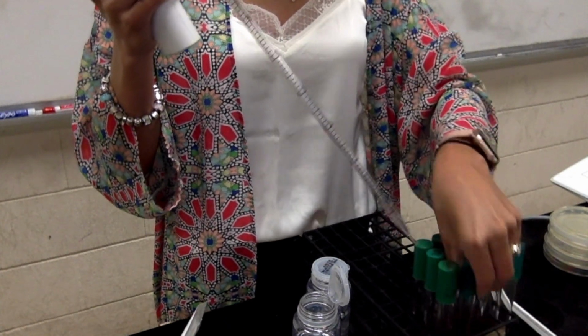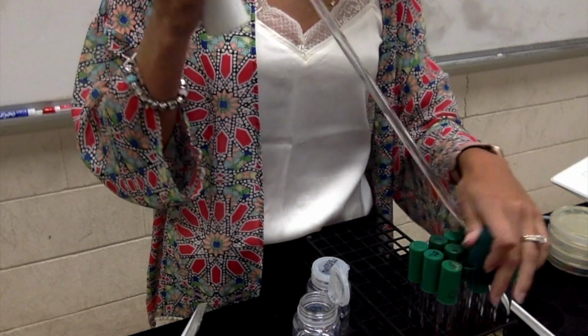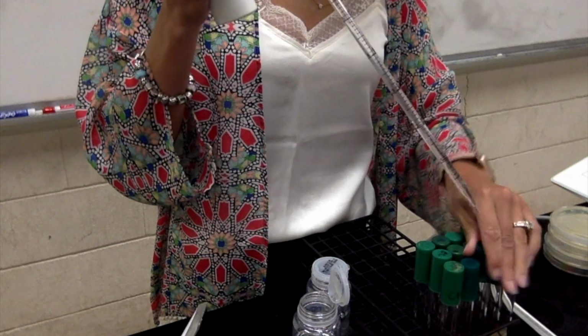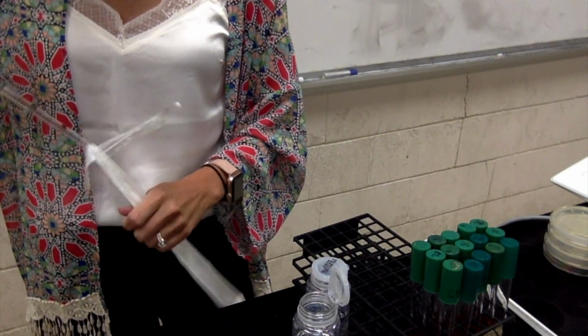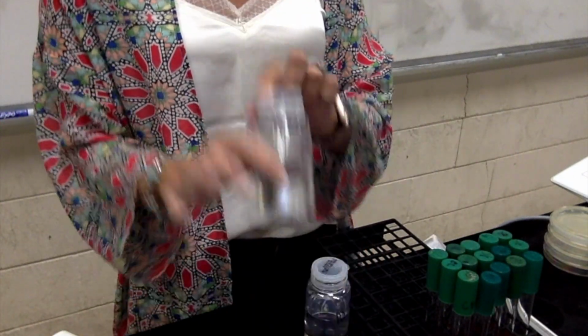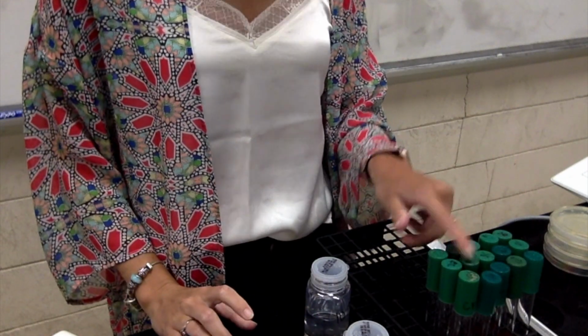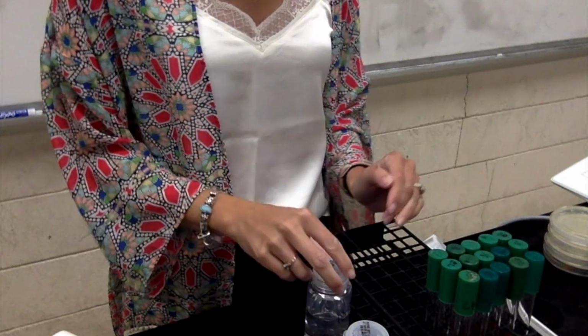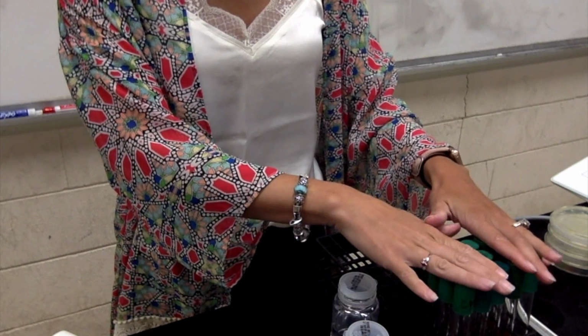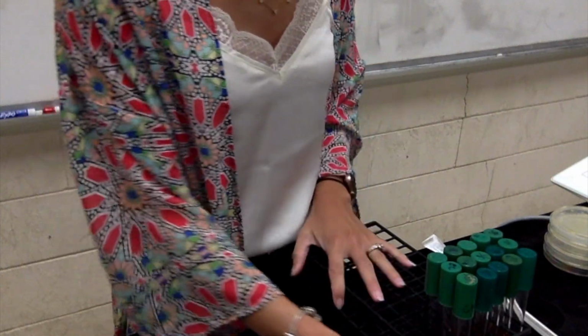Now, if you're not very versed in pipetting things, you could suck up 1 ml at a time and put it in. And there is my 10 to the negative 8 dilution. Then I would keep going. I would take 0.1 out of here and put into here, then 0.1, 0.1, 0.1, 0.1, and then do 1 ml of the 10 to the negative 10. And then I would put this in the incubator for 24 hours at 37 degrees Celsius. This is E. coli that I'm dealing with, so that's where it likes to grow. And then I would be ready to read the results.